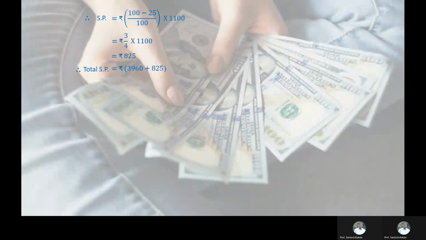These 600 copies we have already sold, and 825 is the selling price of 200 copies. So these copies are already sold and we get this money, that is the selling price. Just add it, we get 4785.